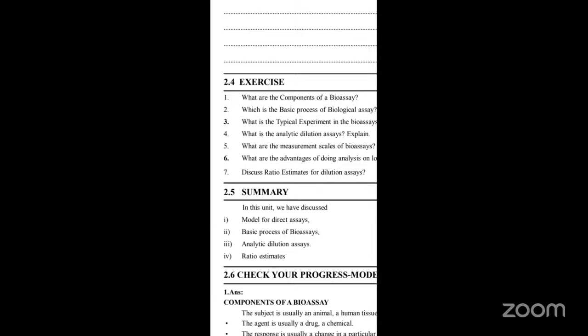So here, what are the components of bioassay? What is a biological assay? What is a typical experiment in bioassay? What is the analytical dilution assay? Explain. What are the advantages of doing analysis on log dosages?